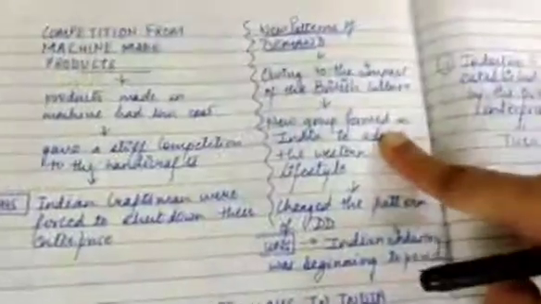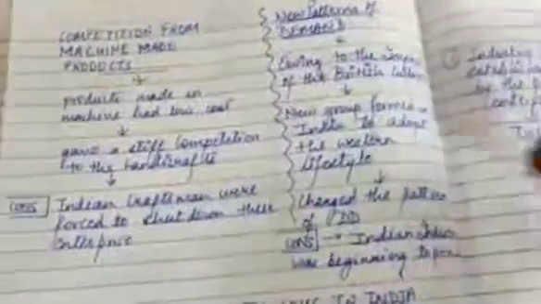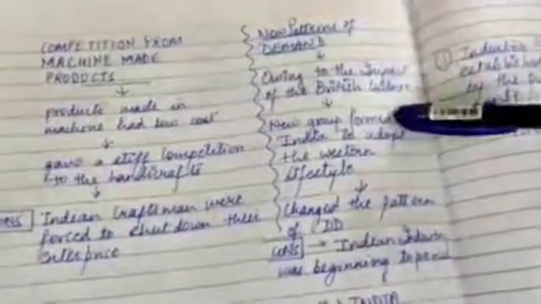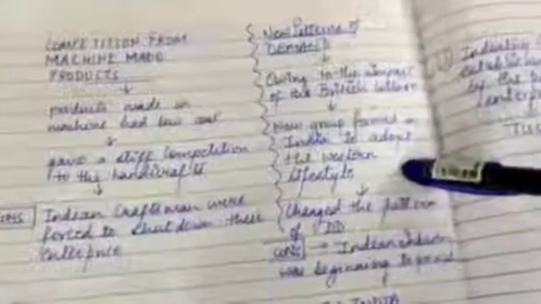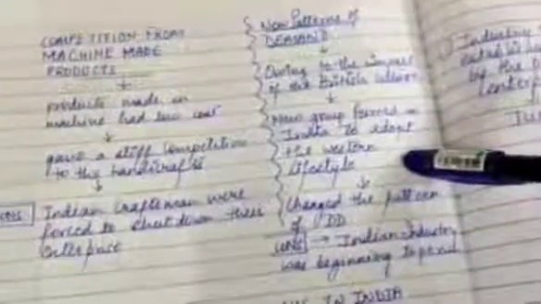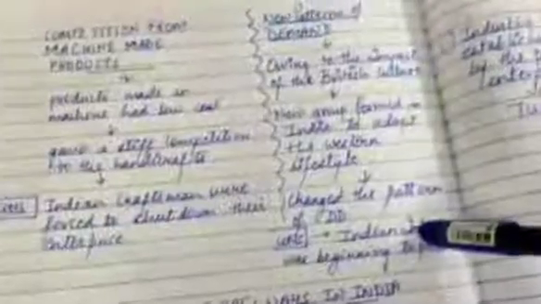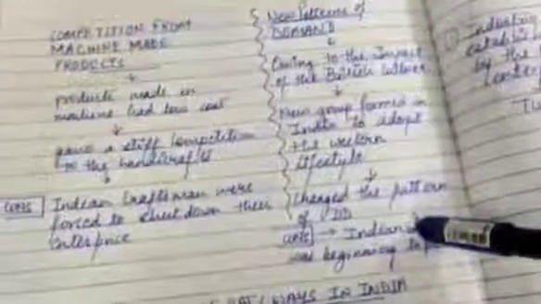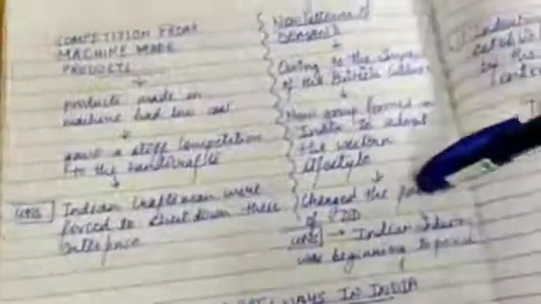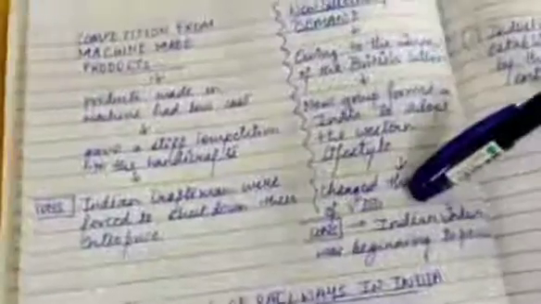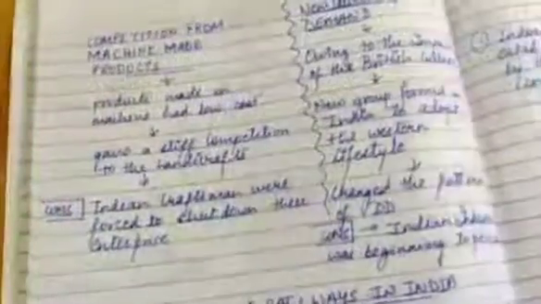When we say new patterns of demand, it was owing to the impact of British culture. A new group was formed in India in order to adopt the Western lifestyle, and suddenly the demand pattern changed. What was the consequence? The Indian industry was beginning to perish.